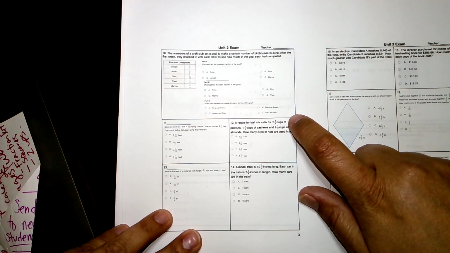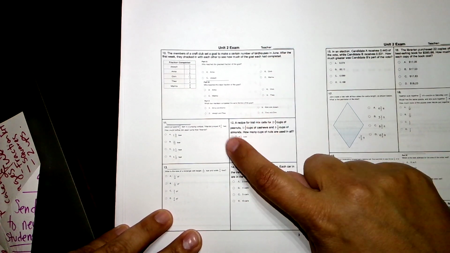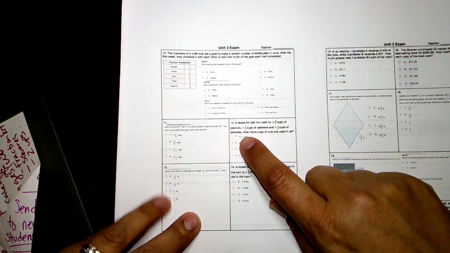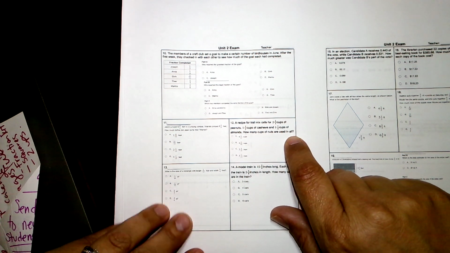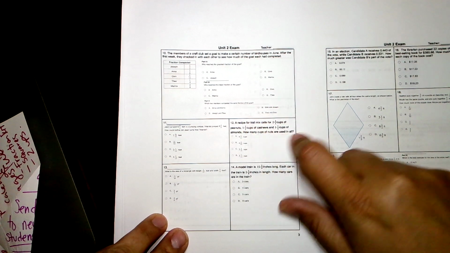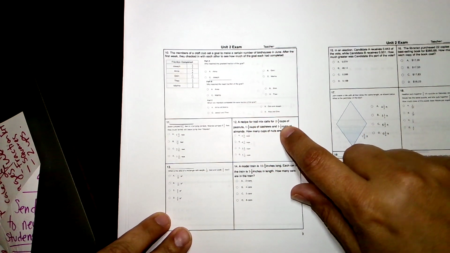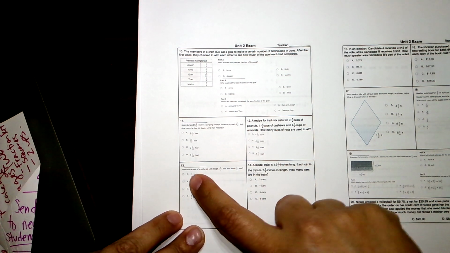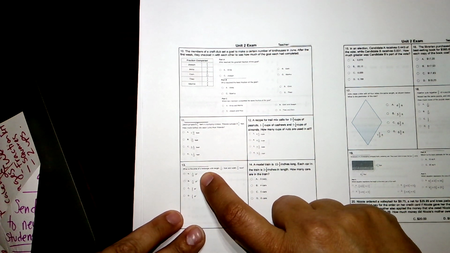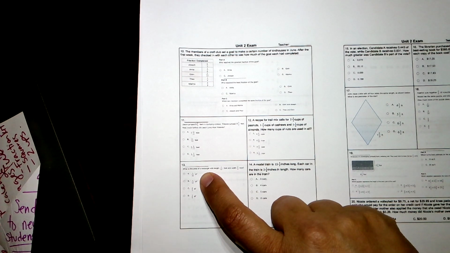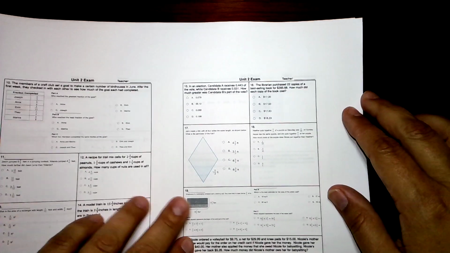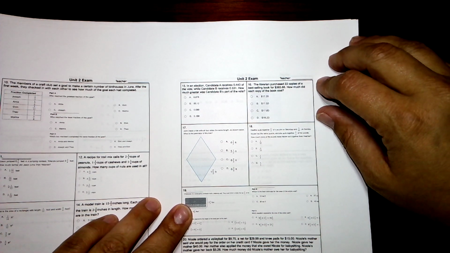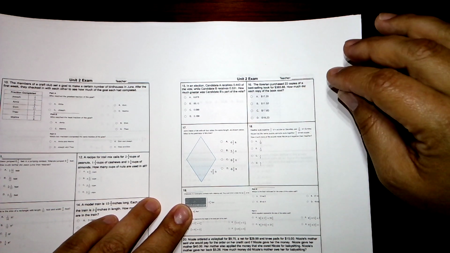Here, there's a recipe calling for different amounts of nuts. And it says how many nuts are used in all. Okay, well, in all would mean to add them up. We have the area of a rectangle with a length of a certain amount in a foot. So they have to know that the area of a rectangle is length times width. Okay, so I just want to make you aware that this is where we need to help the students get to for success at their school site.